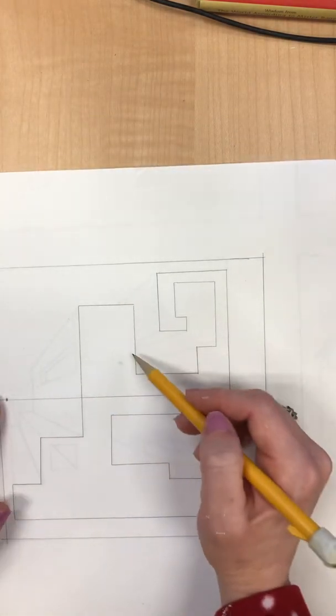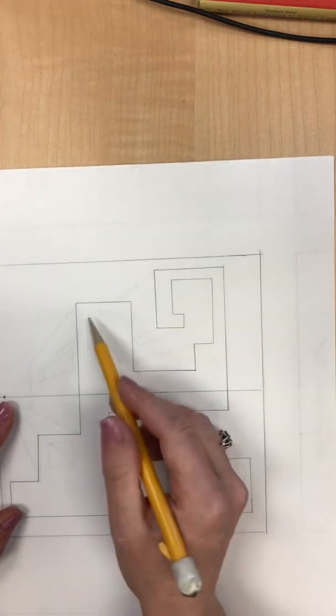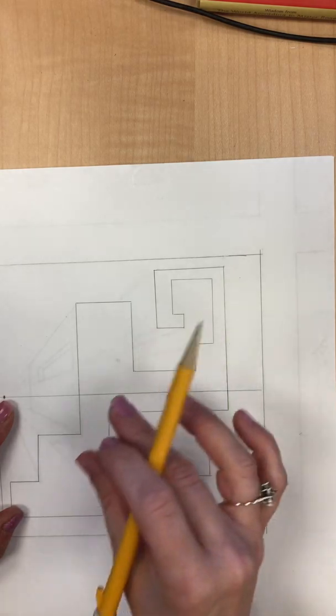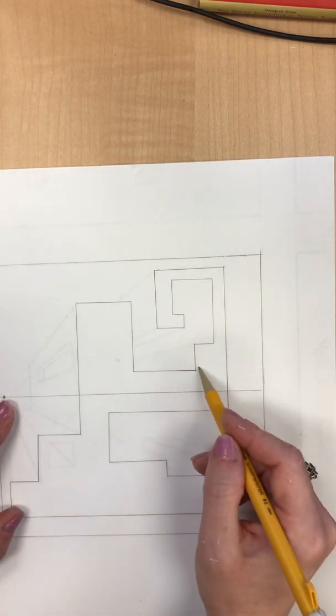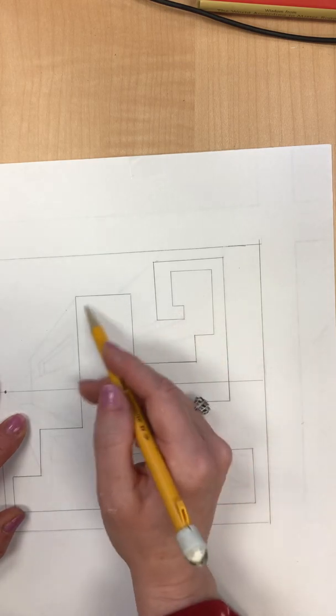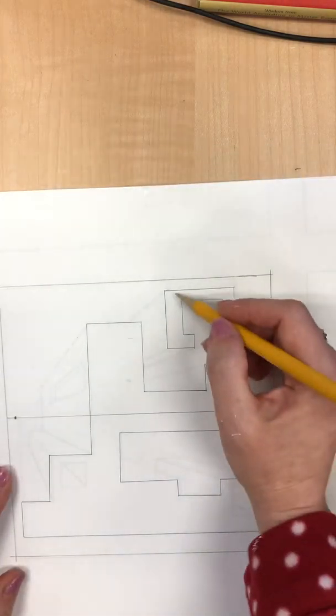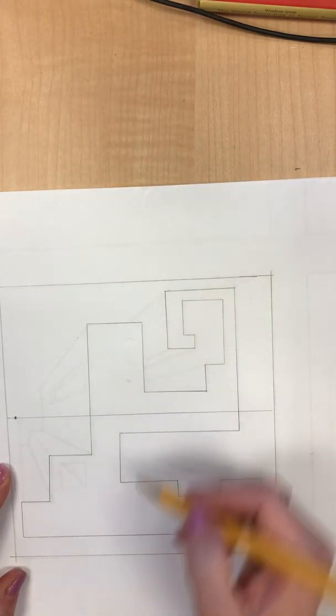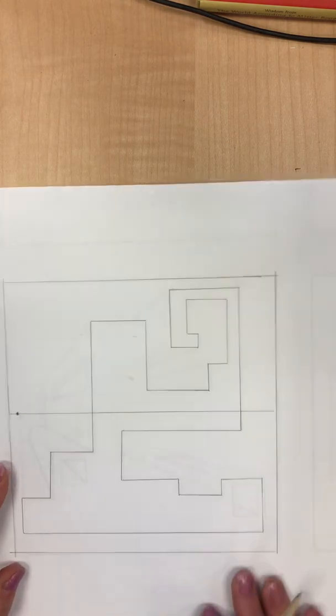Your steps, what I would recommend is your steps being a variety of different sizes. So that's kind of medium, that's kind of small, that's big. So think big, medium, small, different thicknesses. You've got this long rectangular shape right here. You've got almost like a square going on there.